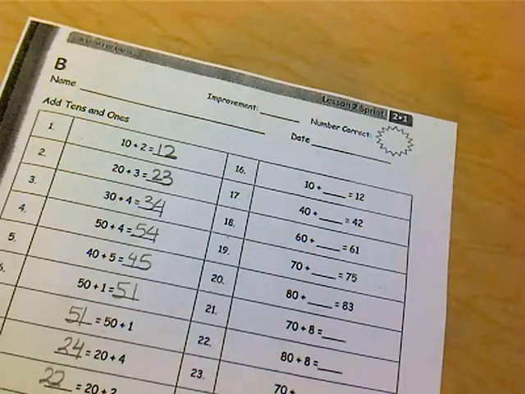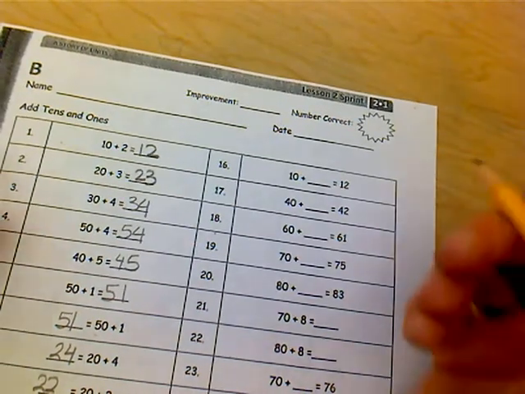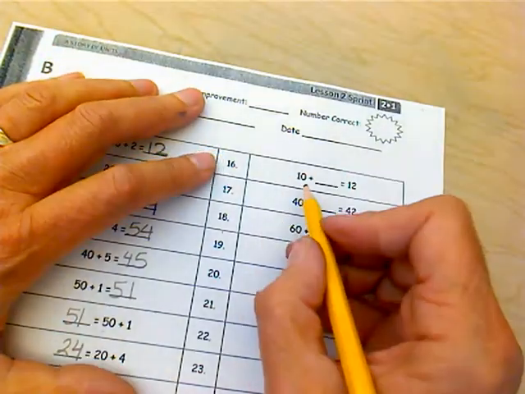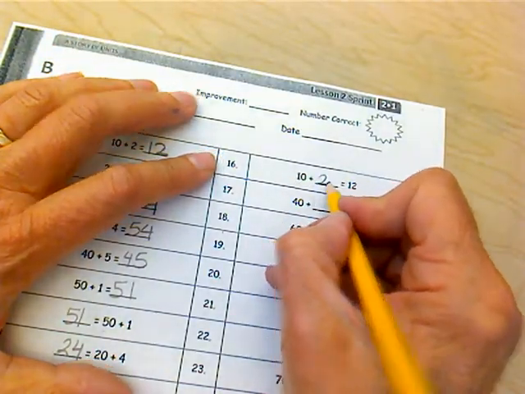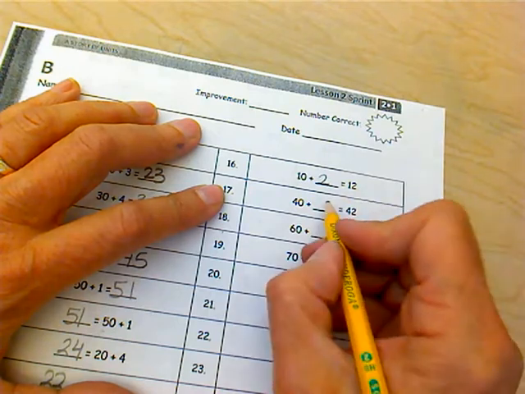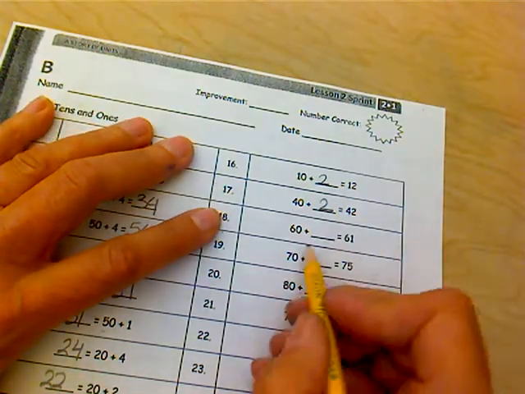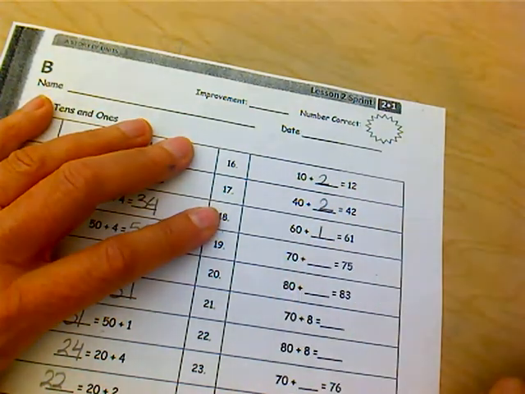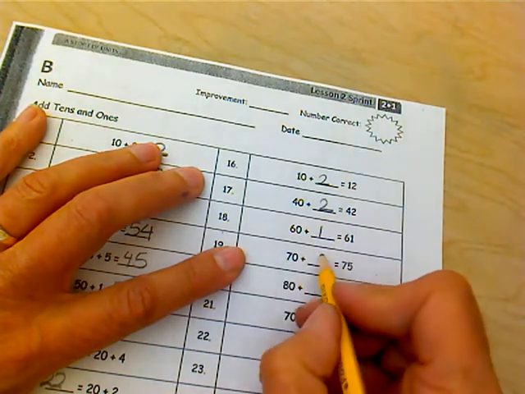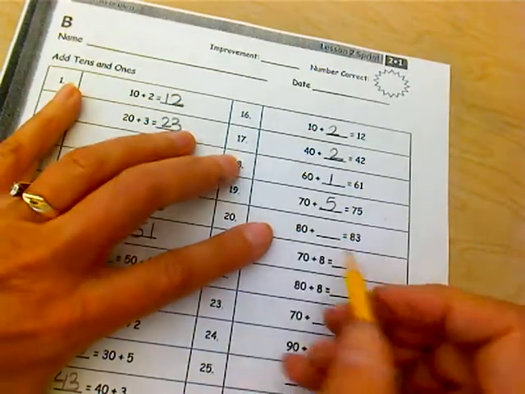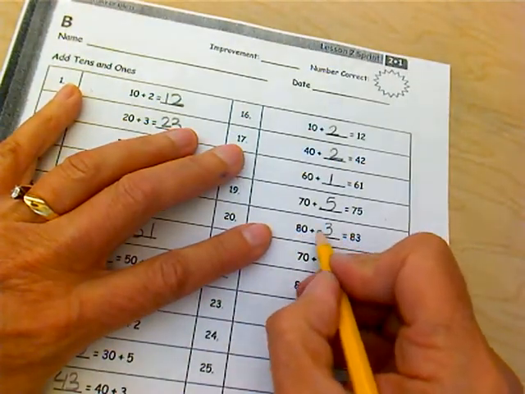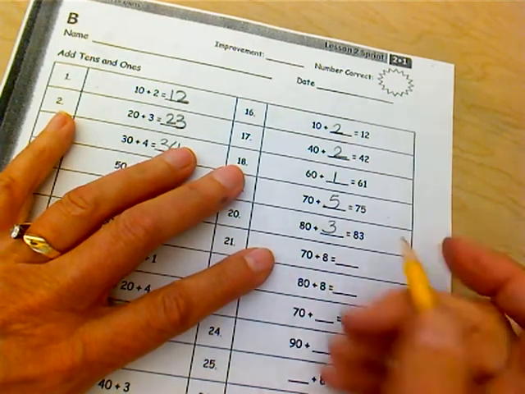Coming up to the top, you might not have gotten this far, but that's okay. You can keep working with us. 10 plus 2 is 12. 40 plus 2 is 42. 60 plus 1 is 61. 70 plus 5 is 75. 80 plus 3 is 83.